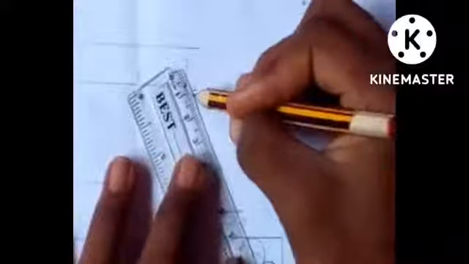The next thing is to draw a thick line to connect each of these intersections, A, B, and C. I'm joining B to C, and then I'm joining A to C. So this is the process.